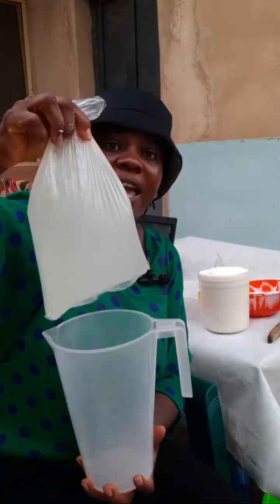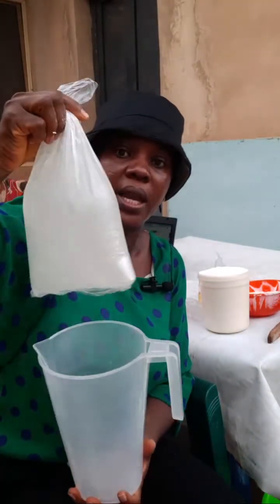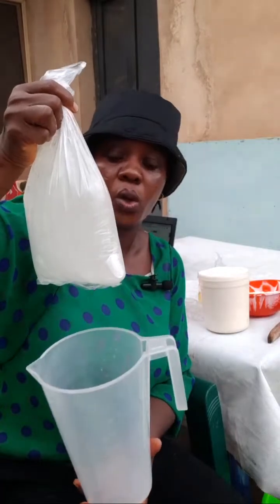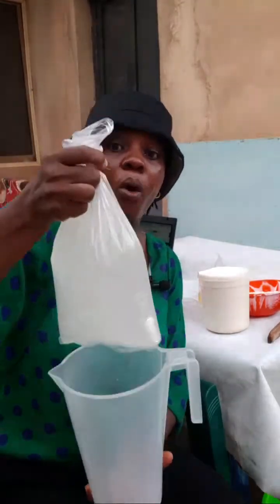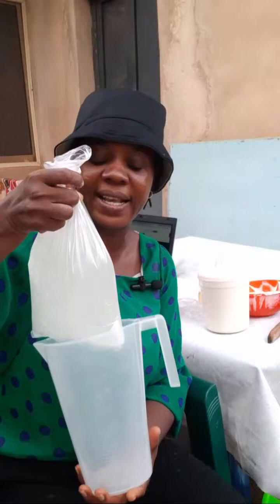This is my third chemical. This is Texapon. It's like gel. You can see that it's in a nylon. It is called Texapon. The other name for it is SLES, sodium lauryl ether sulfate.